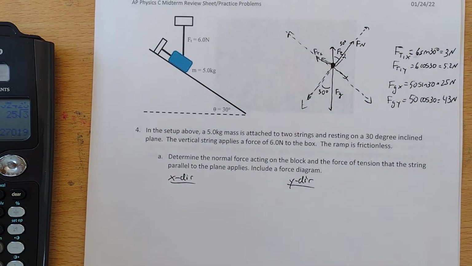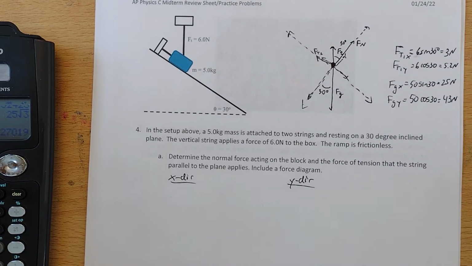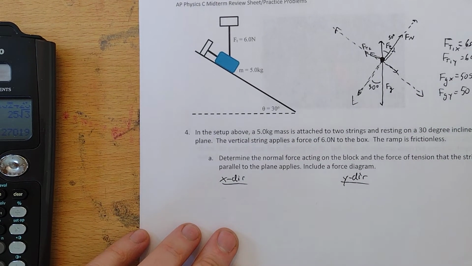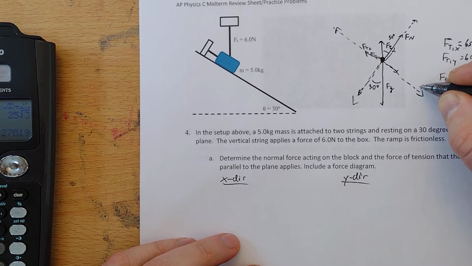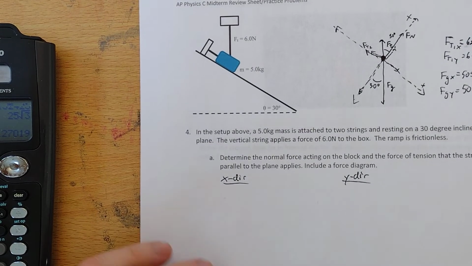Alright, now there are going to be signs on these, negative and positive, but we can put those on once we do Newton's second law. So, in the X direction, which way do I want to make positive, which way do I want to make negative? I guess I'll make down the ramp positive here and perpendicular to the ramp positive. Doesn't matter as long as we're consistent.